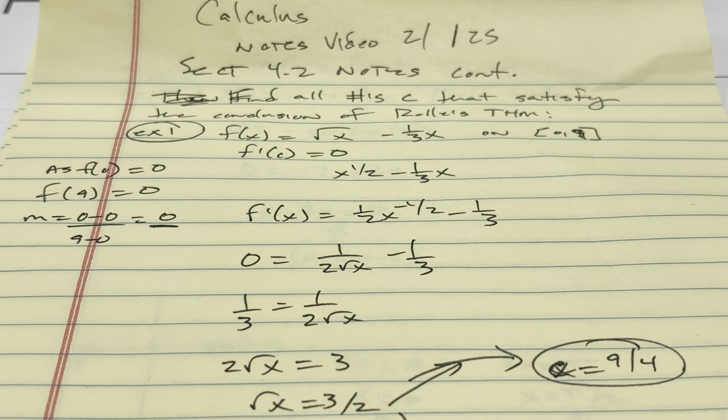We're going to do a few examples, and then you are going to need another sheet of paper out, or hopefully a nice little completion grade you can turn in. Find all numbers c that satisfy the conclusion of Rolle's theorem. f of x is equal to the square root of x minus 1/3 x on 0 to 9.